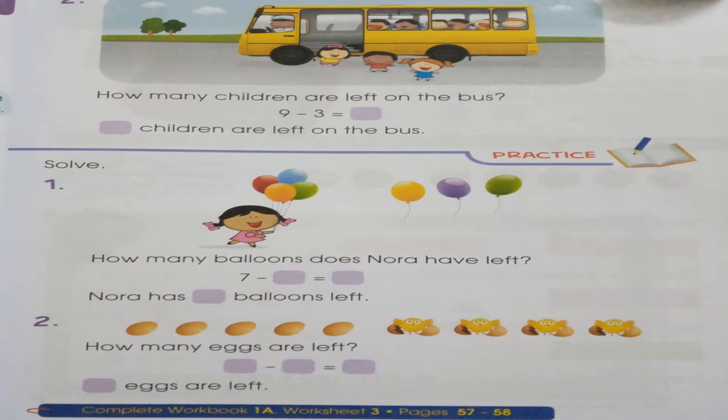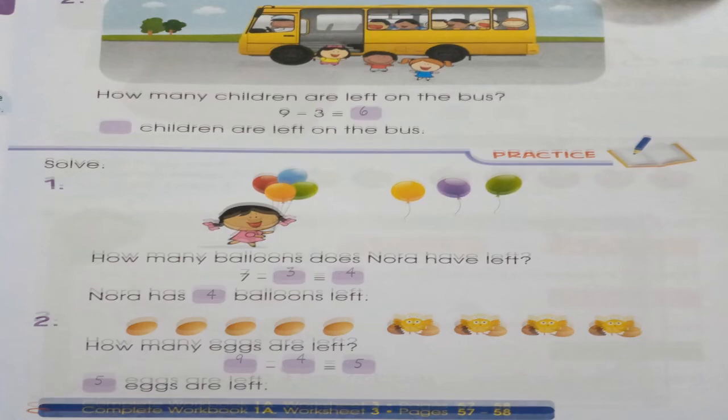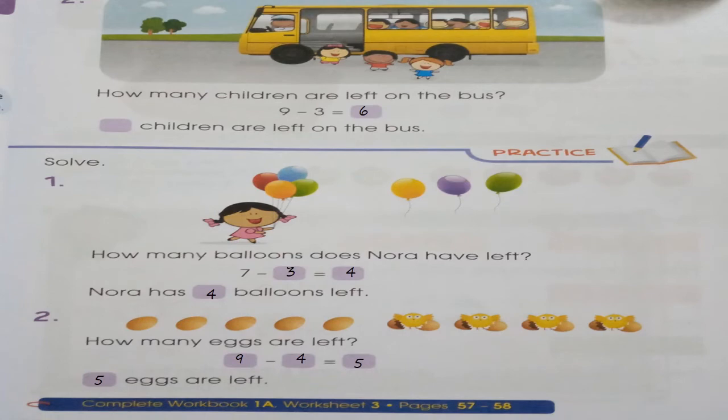Okay, the total number of eggs is 9. 4 were cracked, so the eggs left are 5. 5 eggs are left. So kindly move to the next slide. Students, you can tally and recheck your answers from here. After checking your answers, kindly move to the next slide.